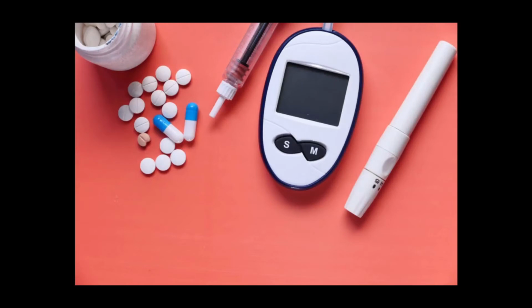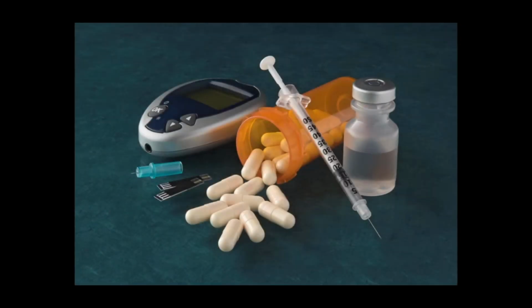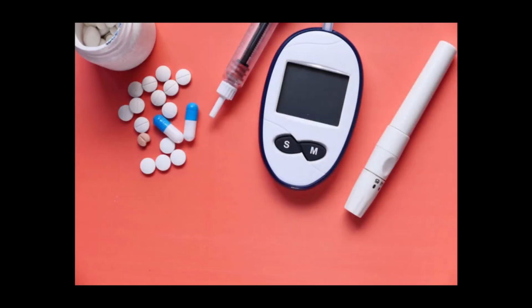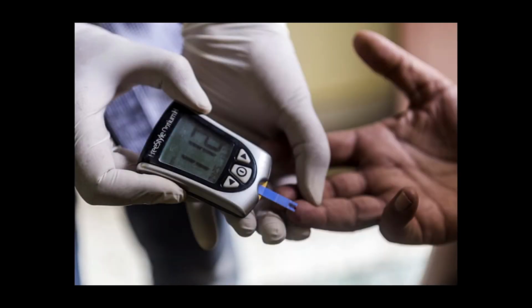Several studies suggest that this association is bidirectional. Indeed, individuals with diabetes are more likely to develop periodontitis, and those subjects with periodontitis and diabetes present a worse glycemic control.